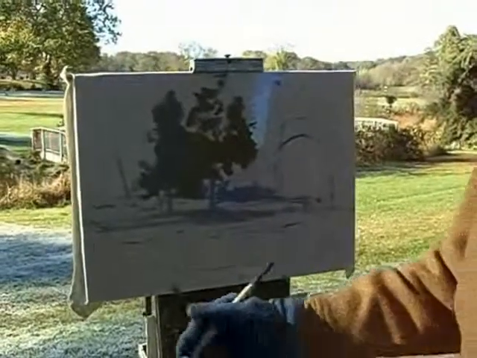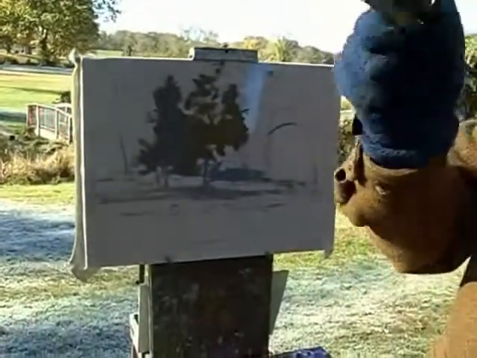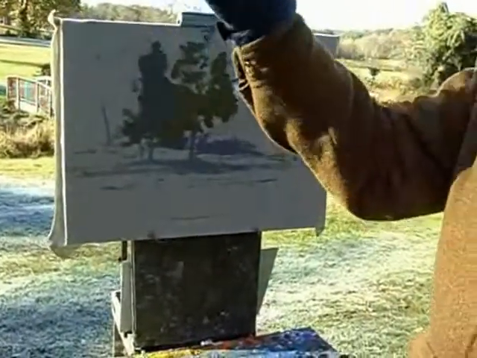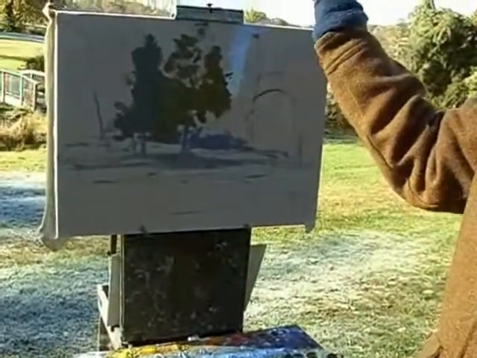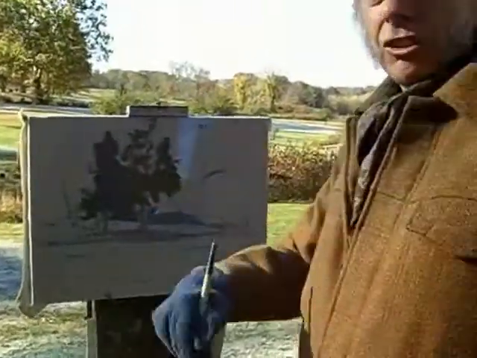So the principles are the same. I noticed that someone's going to do some watercolors. It's the same light, same idea. The only thing is, you know, with watercolor you may have to start with the lighter tones first.